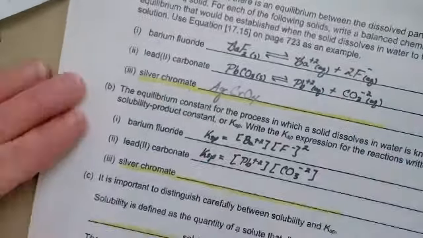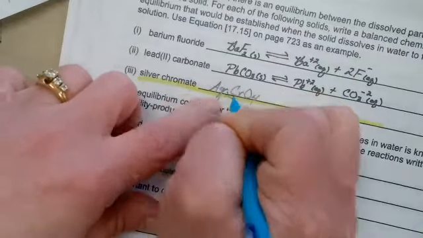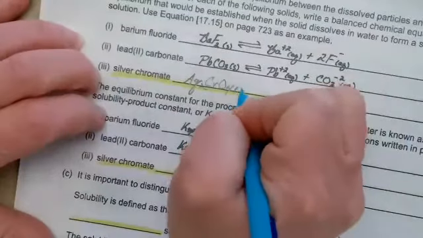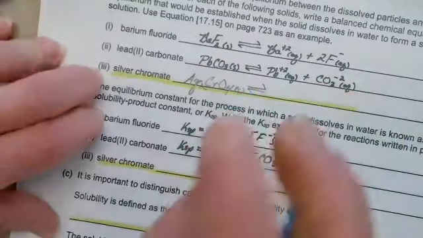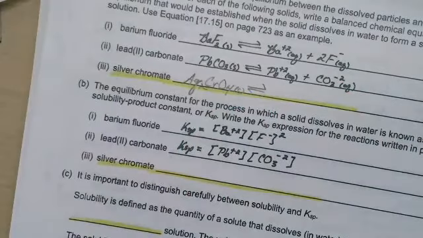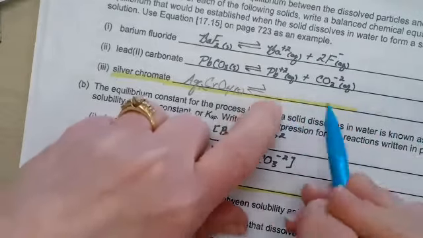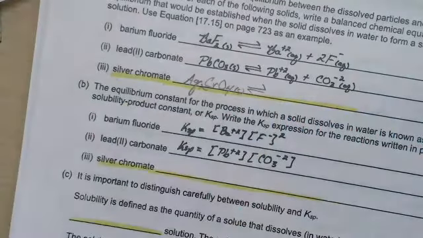Because of that, we know this should be Ag2CrO4. Insoluble. However, we know a little bit of it will be existing as dissociated ions. Stephen, what should I write, including phase symbols, for the product side?